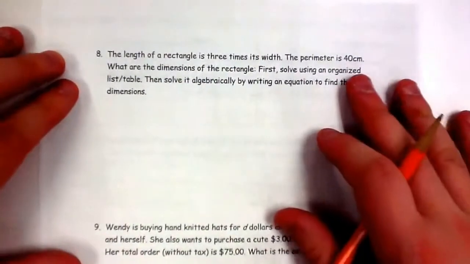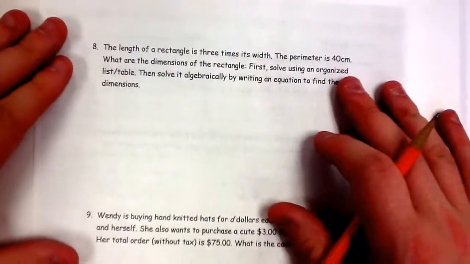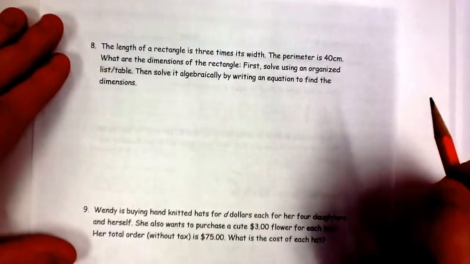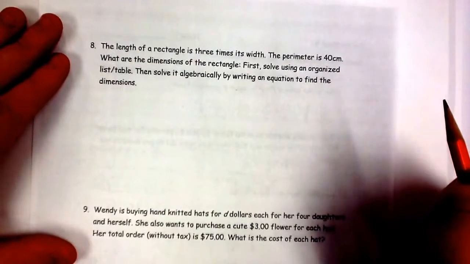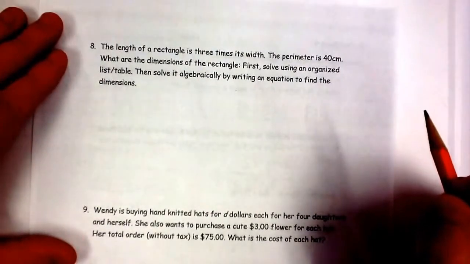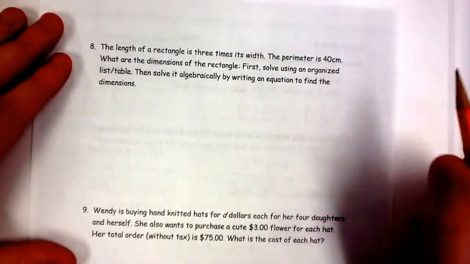Okay. Number 8. Number 8 up at the top. The length of a rectangle is 3 times its width. The perimeter is 40 centimeters. What are the dimensions of the rectangle? First, solve using an organized list or table. Then solve it algebraically by writing an equation to find the dimensions.